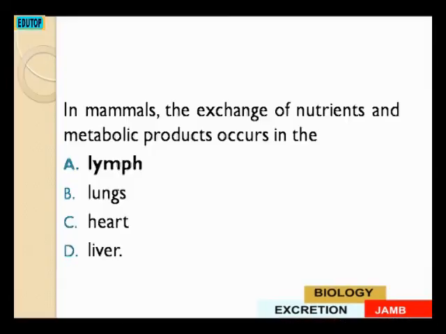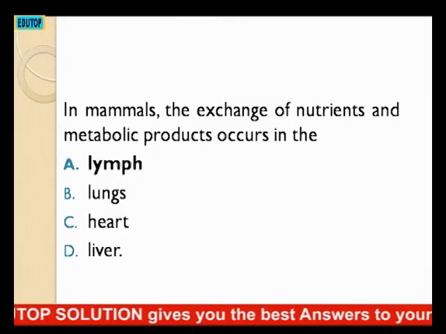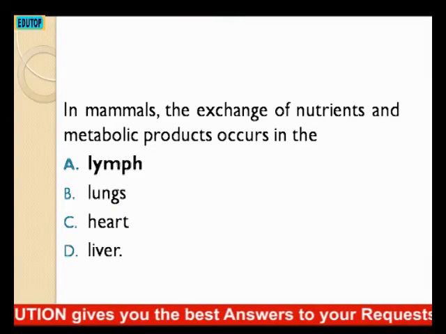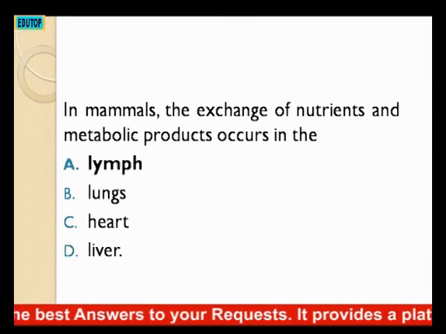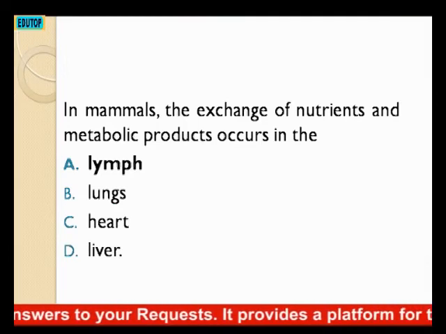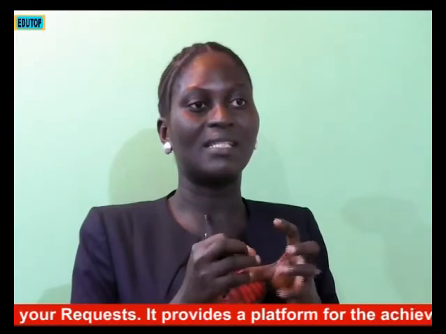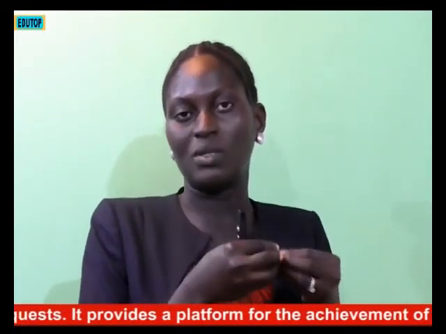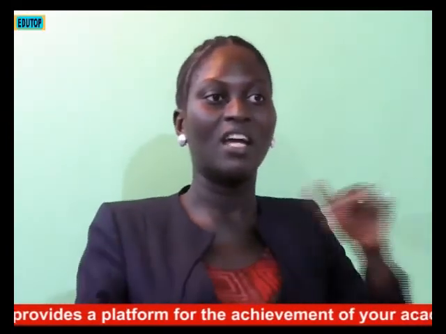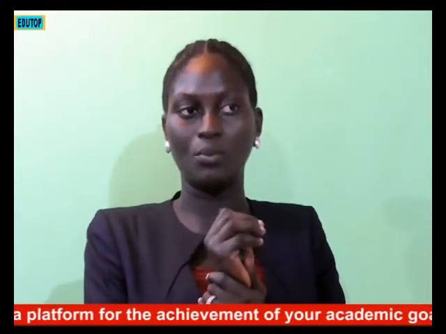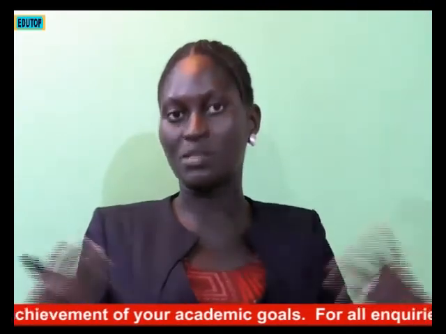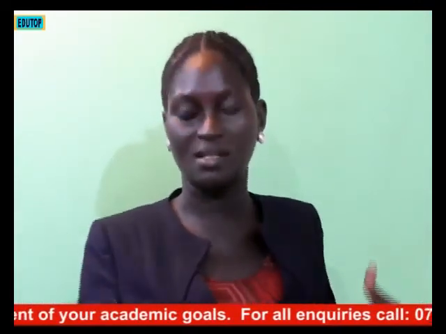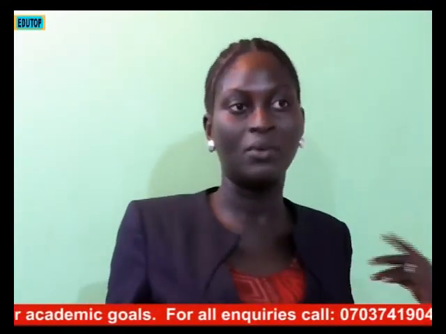The next question: in mammals, the exchange of nutrients and metabolic products occurs in the A. lymph, B. lungs, C. heart, D. liver. The lymph is the one that is responsible. It is at the lymph that you have exchange of nutrients and metabolic products. The lungs are majorly concerned with respiration, inhalation, exhalation, like we talked about in respiration. The heart deals with the pumping of blood.